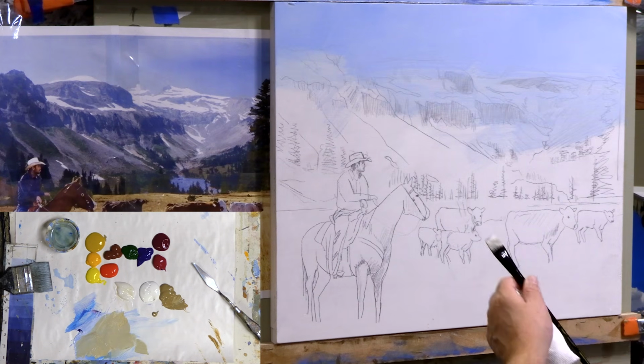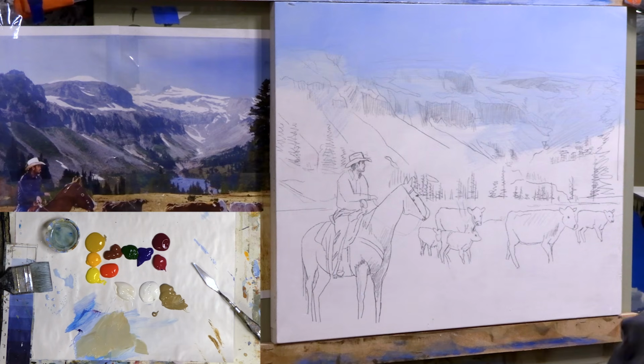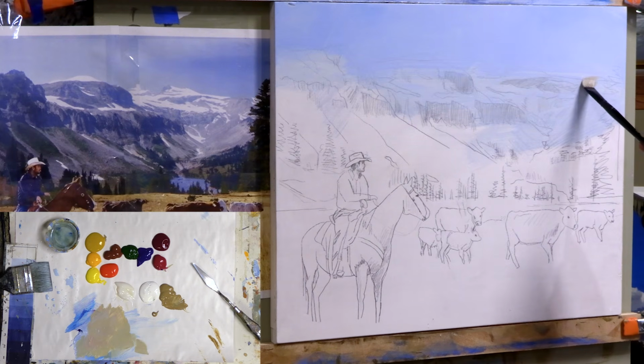And you can see right over here when I hold that up, that's basically that color that's there. Maybe a tiny bit of the violet. Now, as mountains and stuff recede in the atmosphere, they get more violet in tone. So having that right up in here, we're just going to work. This is a 3/4 inch fusion flat, and I'm just going to work some of these tones down through here.